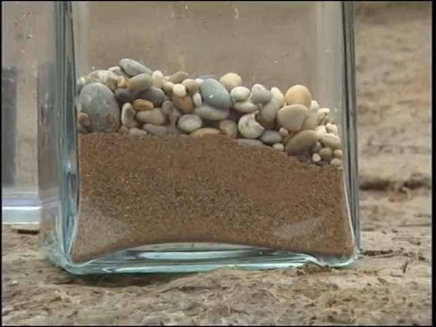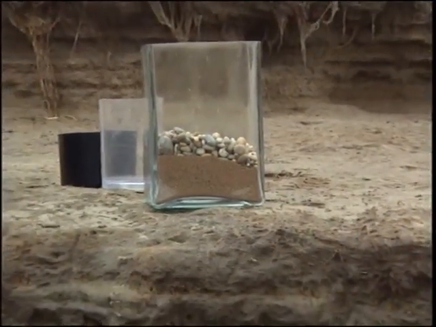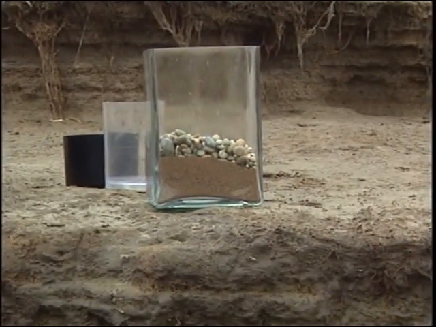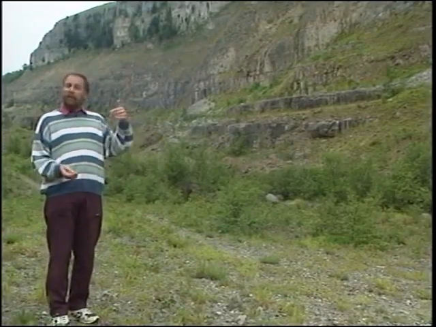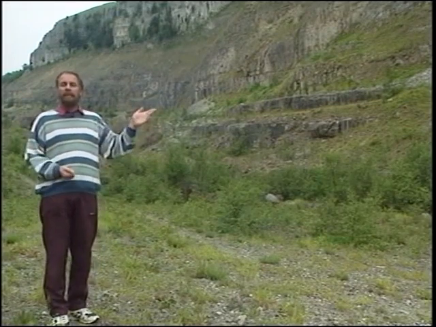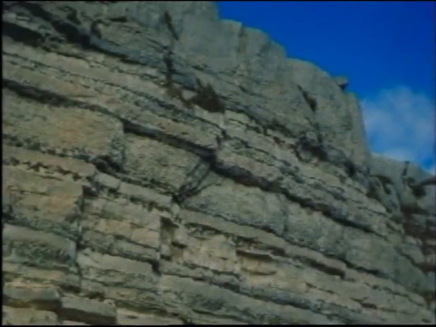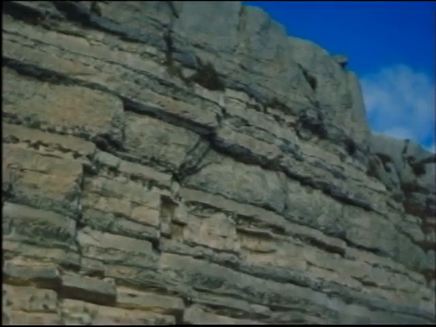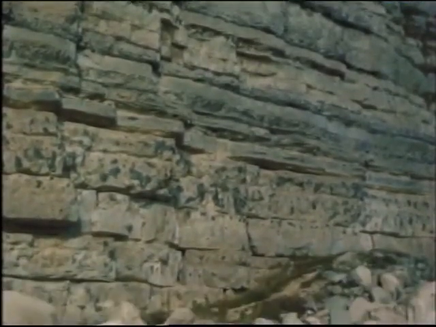And this establishes one of the fundamental tenets of geology. And that's the principle of superposition. And that says that under normal circumstances, the bed above is younger than the bed below. So when we look at layers of rocks, from top to bottom, we're reading back through the pages of Earth history.